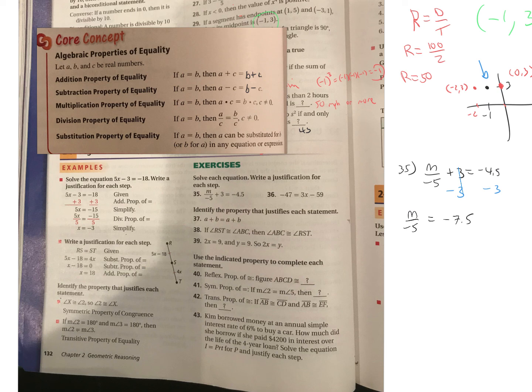At that point, we can then multiply both sides by negative 5. And I think you understand that's definitely going to be the multiplication property of equality. In doing so, these cancel, and we end up with M equals negative 7.5 times negative 5, which is going to be 37.5. Okay, so that's that one. And once again, that was the multiplication property of equality.